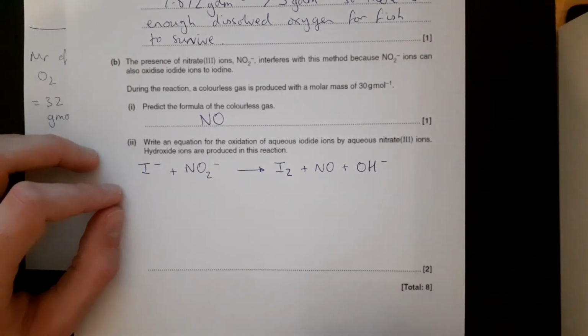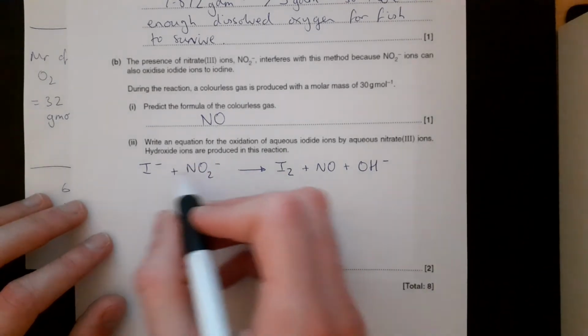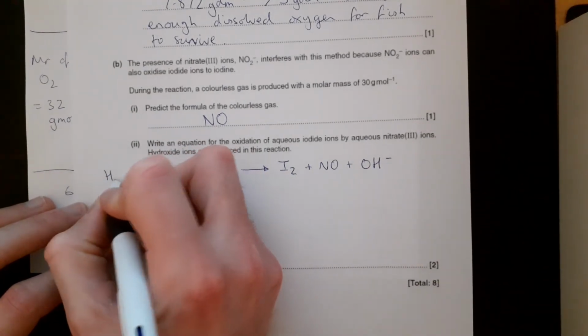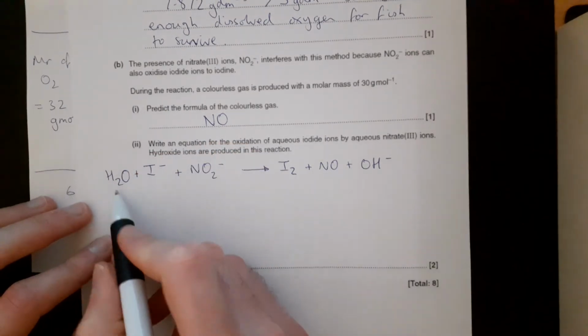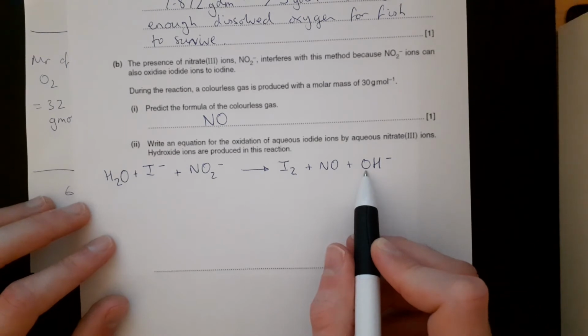So there's hydrogen here, so there must have been hydrogen in the reactant somewhere, so we must have had water. We're not going to have H plus ions, are we? We don't want H plus ions and OH minus ions in the same reaction. That's definitely dodgy.